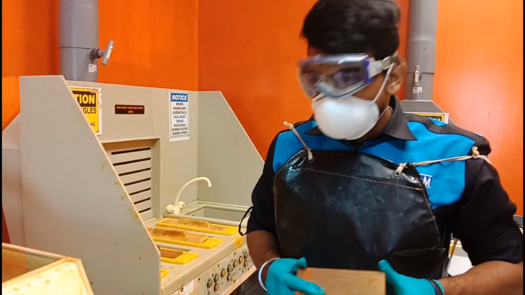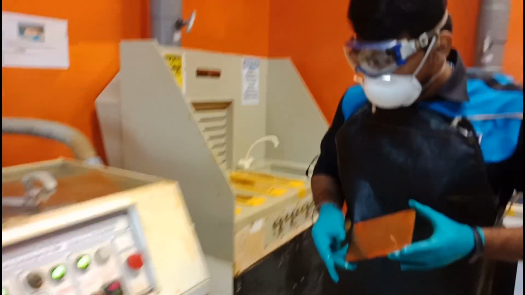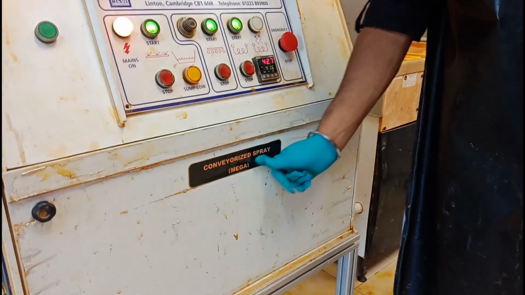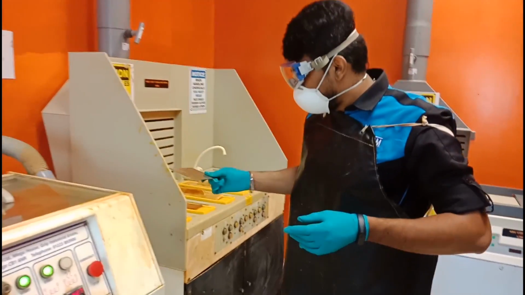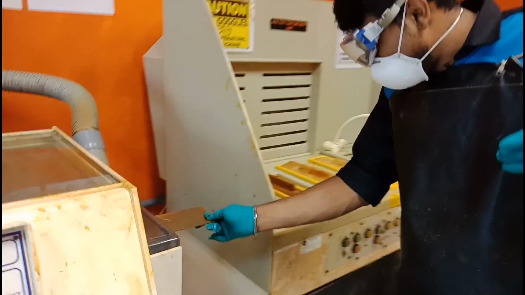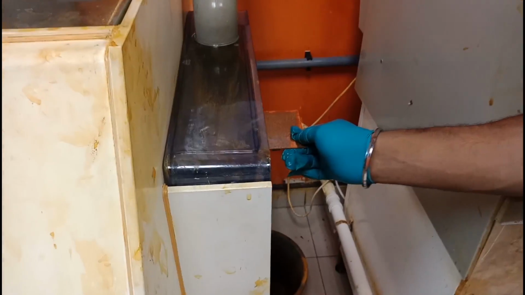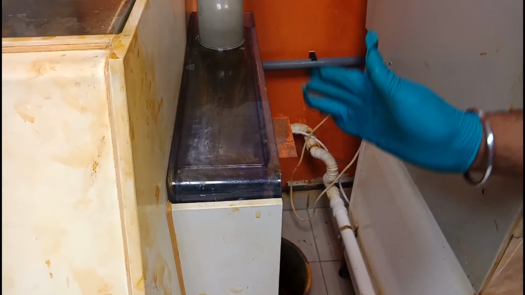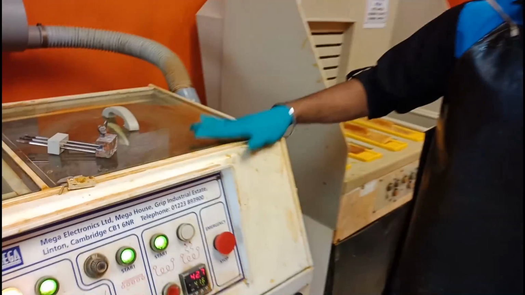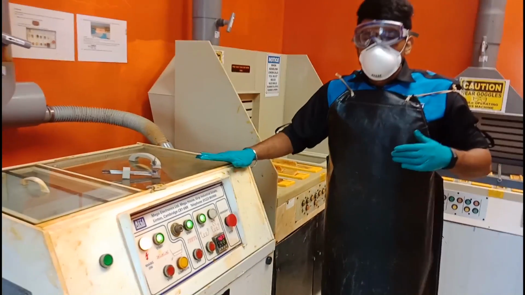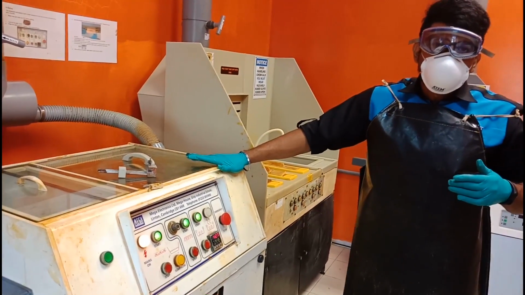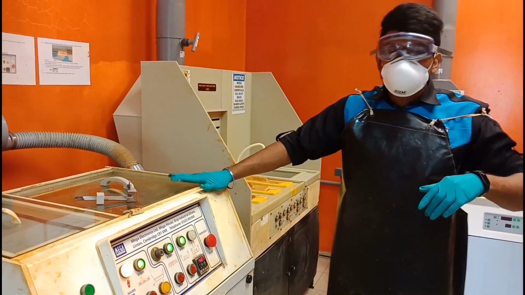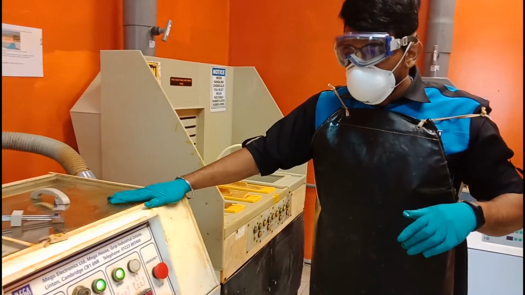Okay, once done with the chemical part, now we move to the conveyor spray. This one we have to put over here. Okay, we put the PCB both layers here, and it will go inside. This process we need to repeat three times or more than three if there is still copper on the PCB.